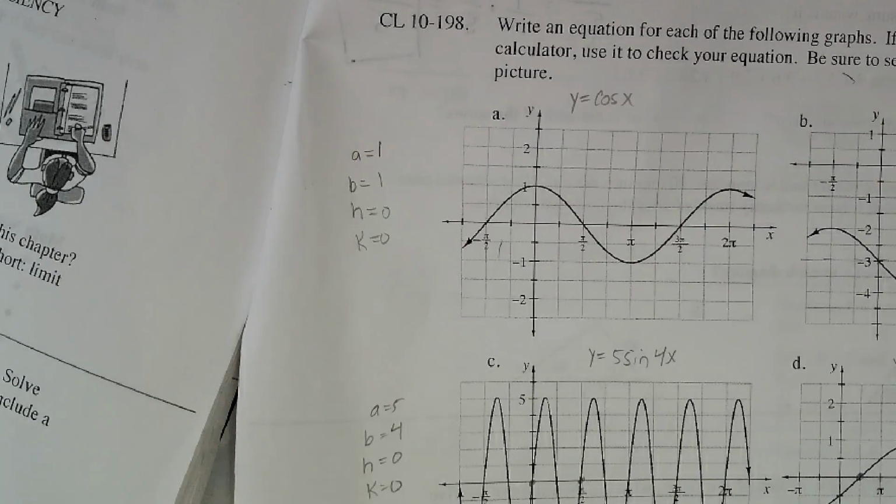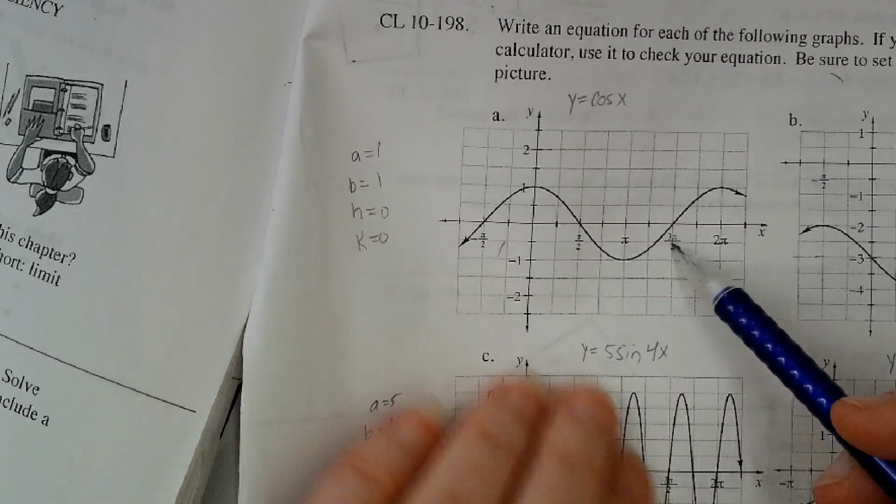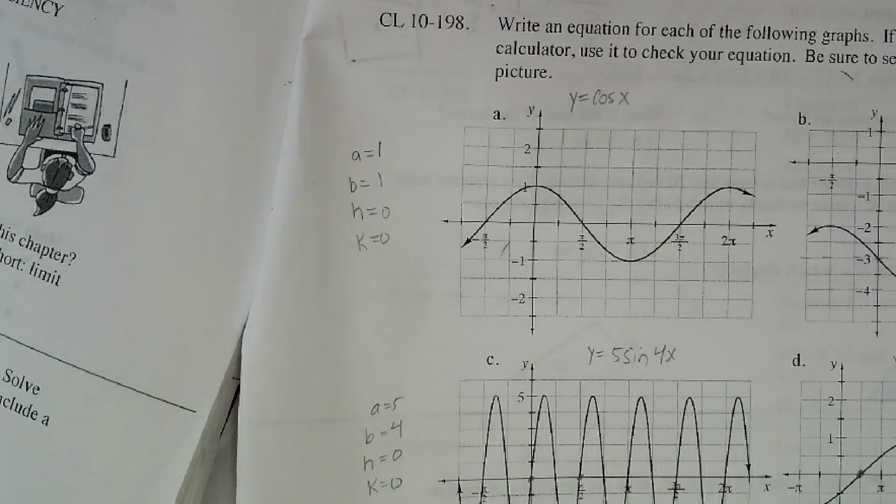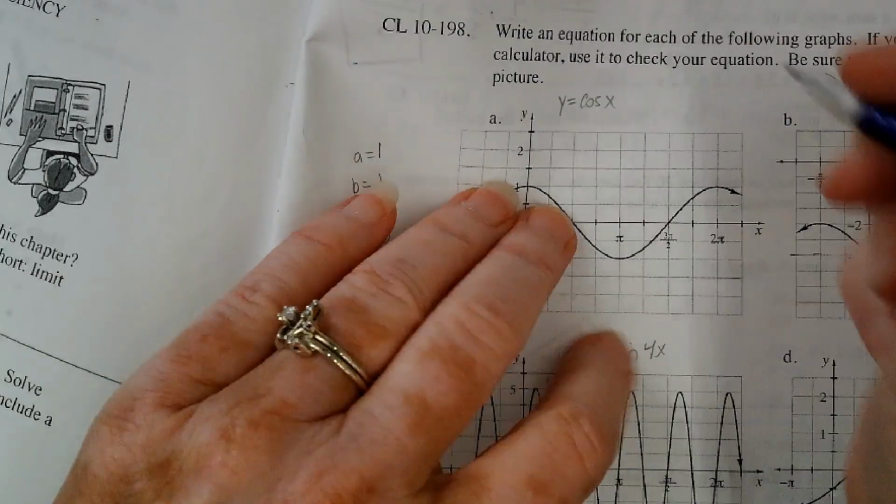Here's Integrated 3. This is problem CL10-198. We're supposed to write an equation for each of the following graphs. So there's basically two kinds of graphs that these could be.